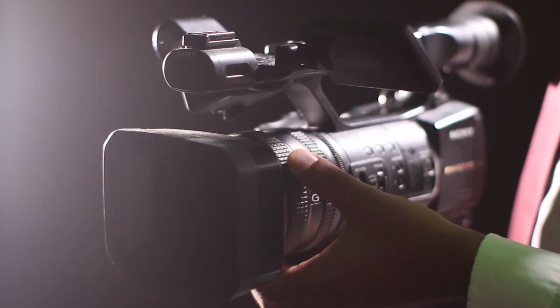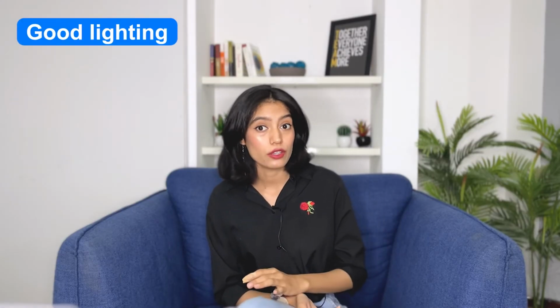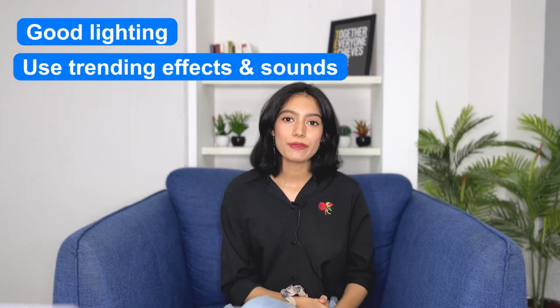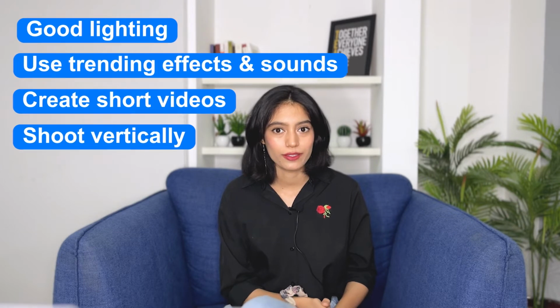Do you need an expensive camera to get started? Not at all. Shoot videos using your phone camera, but make sure the lighting is good. Use trending effects, keep the sound on, make short, easily consumable videos, and shoot vertically.